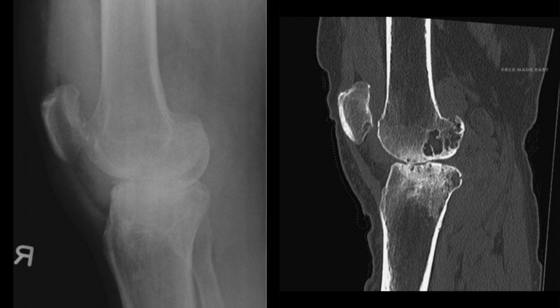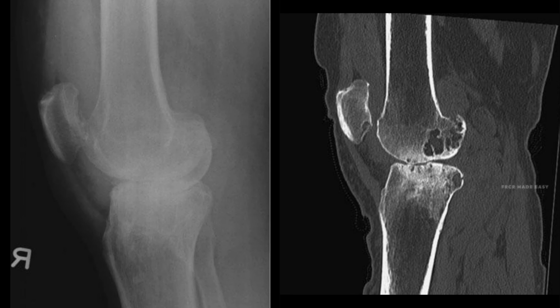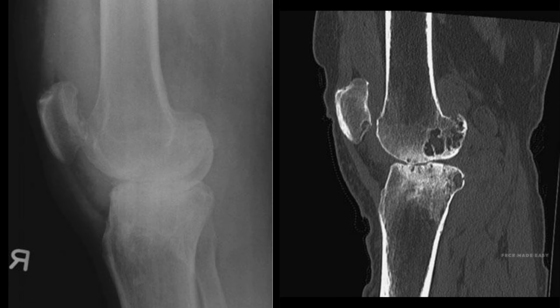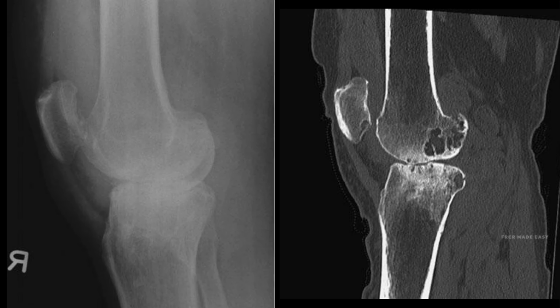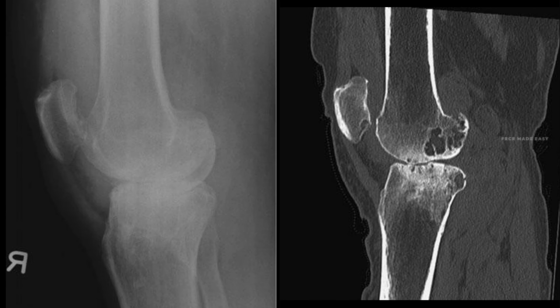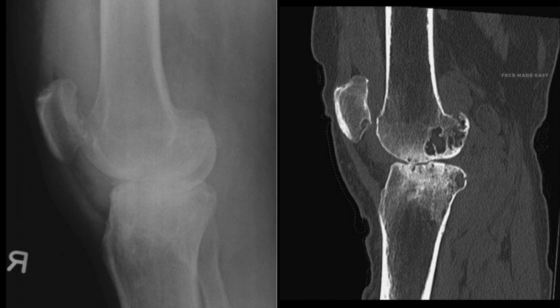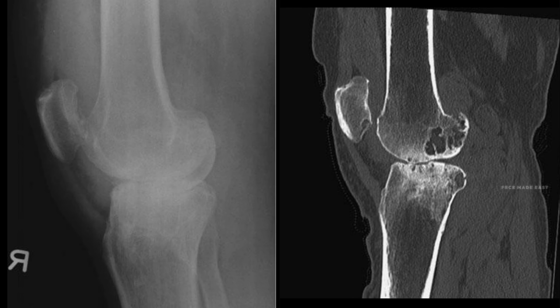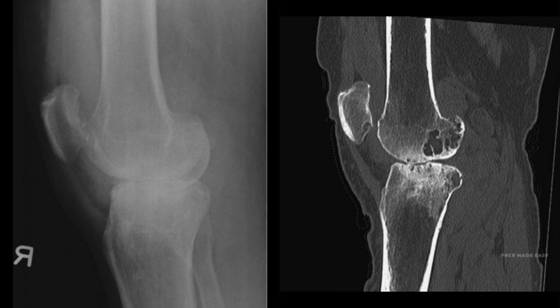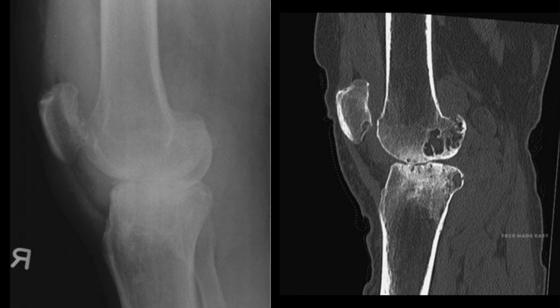A 35-year-old male presents with chronic, progressive swelling and pain in the knee joint. I am showing you a lateral radiograph, sagittal computed tomography, and sagittal proton density and fat saturated magnetic resonance images. Please describe the findings. The radiograph demonstrates a dense, lobulated joint effusion.